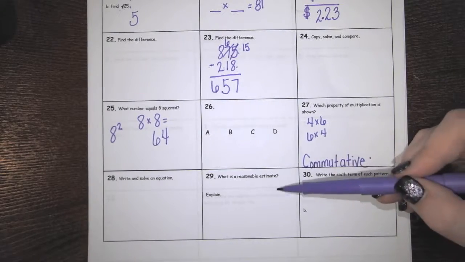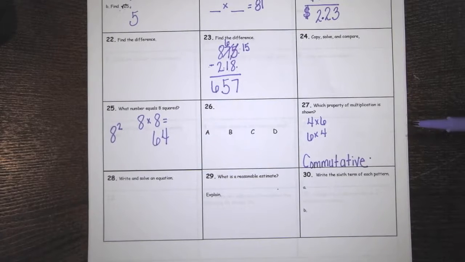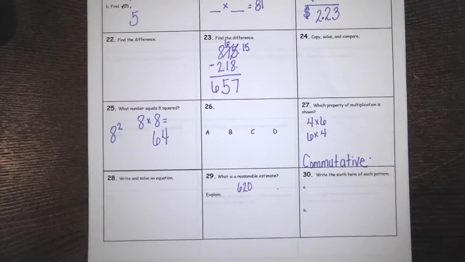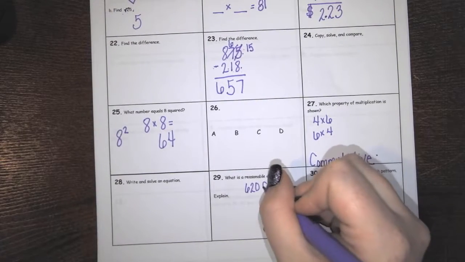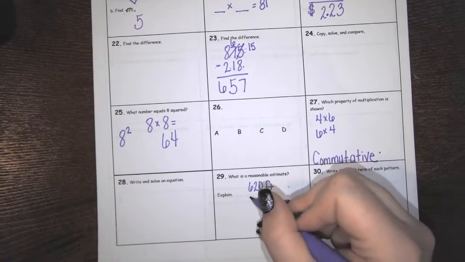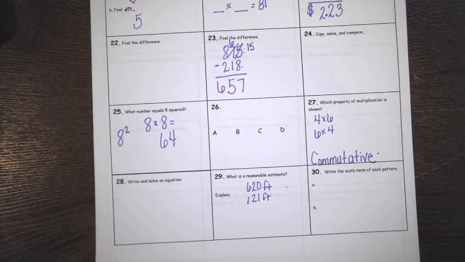All right, last one I'm going to do with you is number 29. What is a reasonable estimate? The average depth of the East China Sea is 620 feet. Let's just put a label on there so we don't forget. The average depth of the Yellow Sea is 121 feet. Estimate the difference between the two average depths.